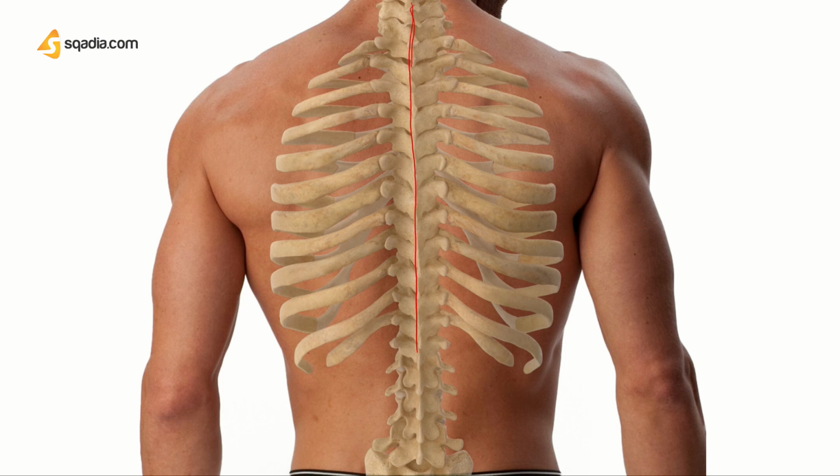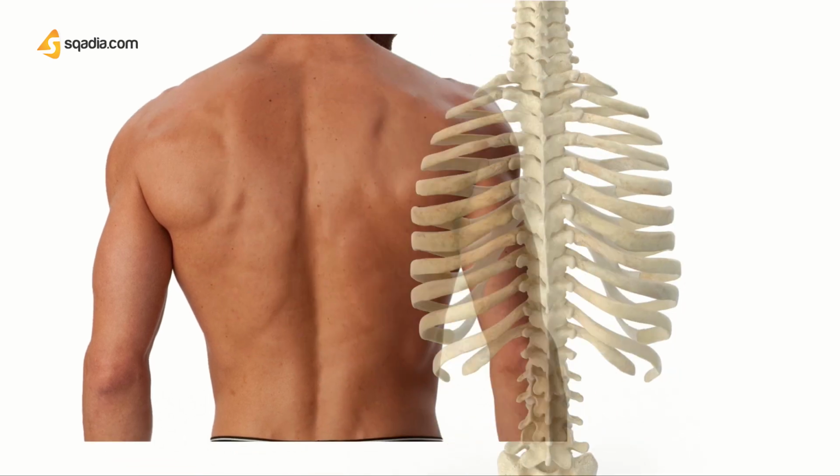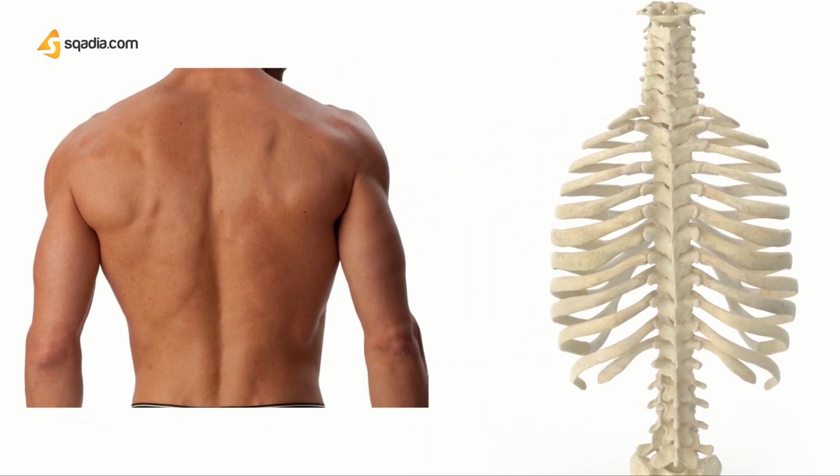It runs along the tips of the spinous processes of the vertebrae. It has the same significance. It is used in description of anatomical structures in proximity to this line, or in relation to this line. Here's a view where you would be able to see it on the surface of the body. So here is your posterior median line.